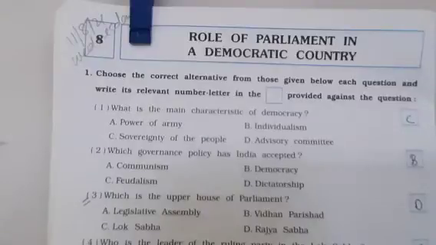The leader of the party that wins the majority of seats becomes the prime minister, and he selects members from the group of elected representatives to form the council of ministers. These ministers are assigned various departments and duties. How is the parliament formed? Parliament. India has adopted the parliamentary form of democracy.